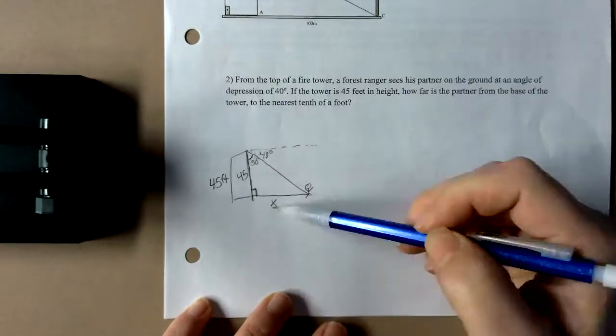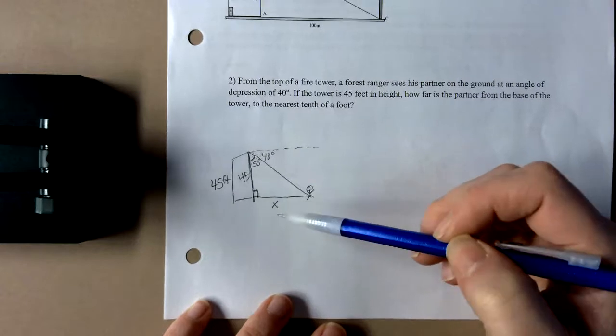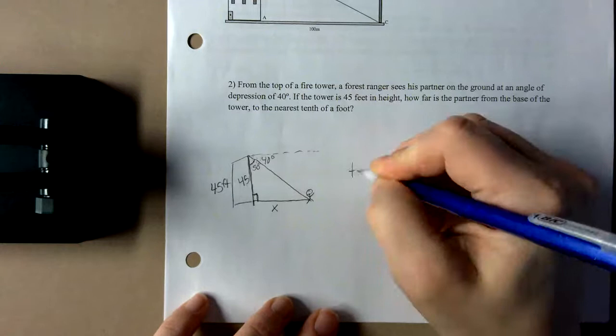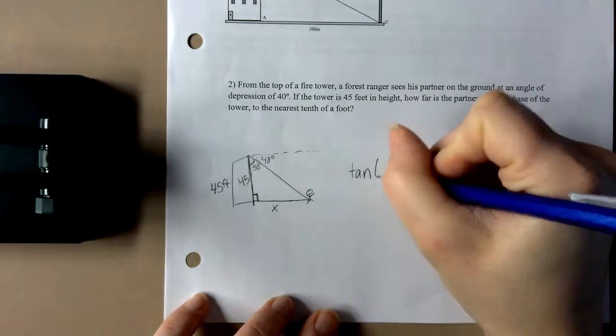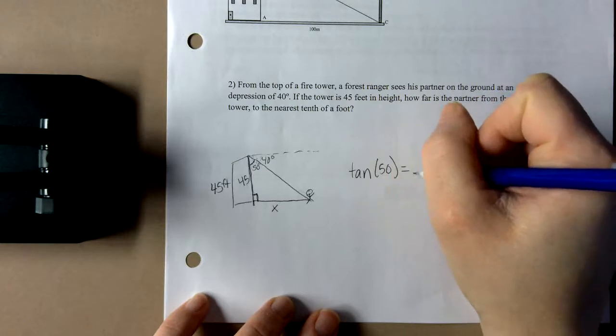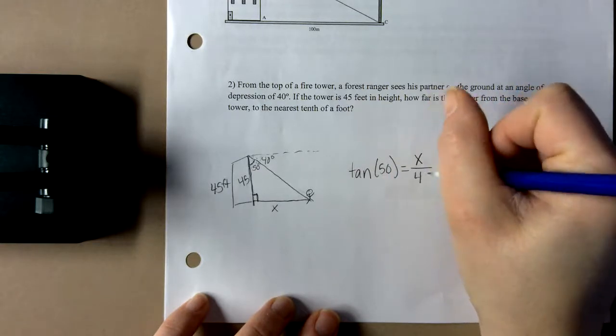And we have opposite, which is X, is the one we have to find. So if you have opposite and adjacent, you need to use tangent. So we're going to say the tangent of 50 degrees equals, and it's opposite over adjacent. So opposite is X, the adjacent side is 45.